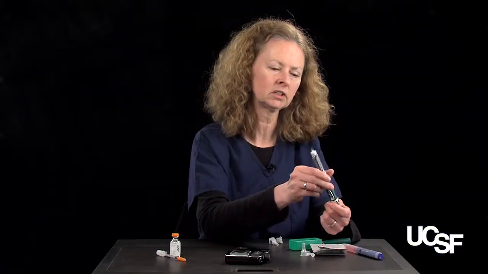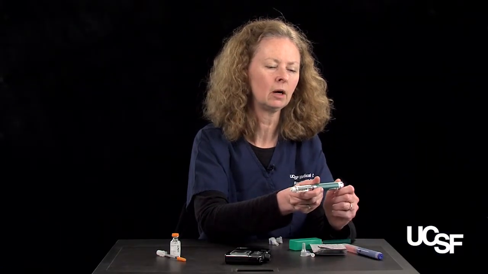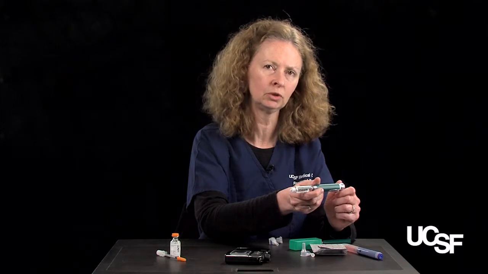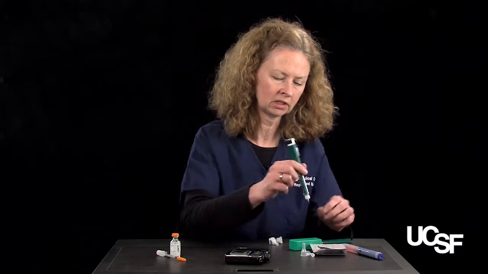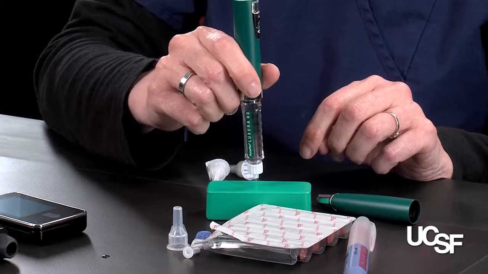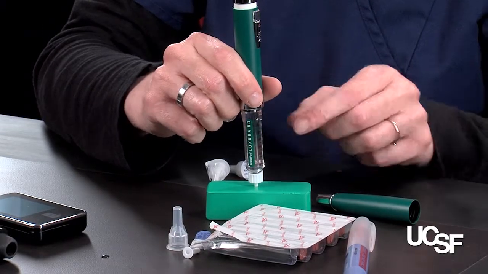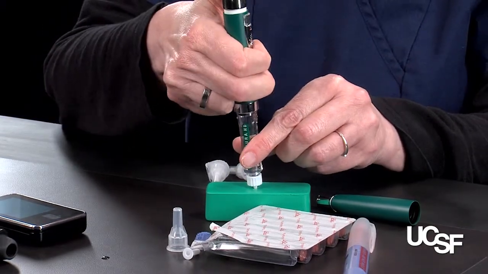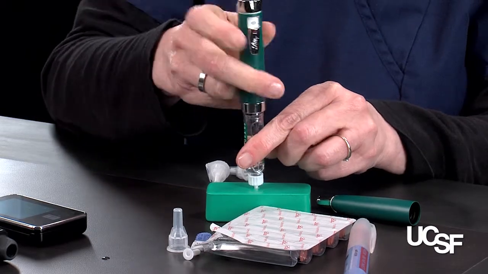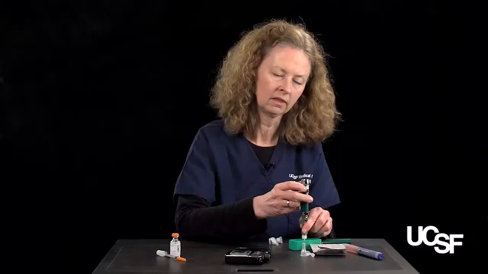So I can count the clicks, but I can also look to see how many units I have. So I should have 2 units. We inject at a 90-degree angle, straight in to the skin. Push down on the plunger end. That brings us back to 0. Then we count to 10.